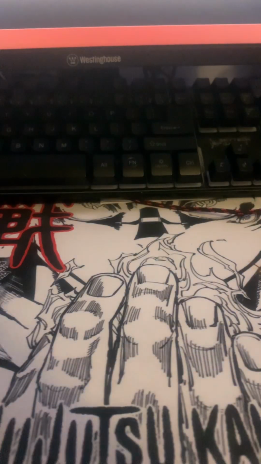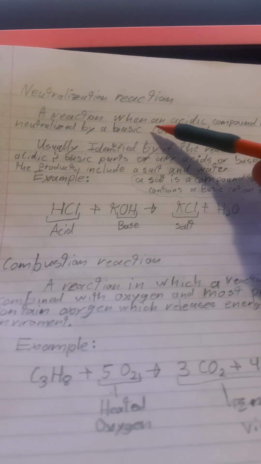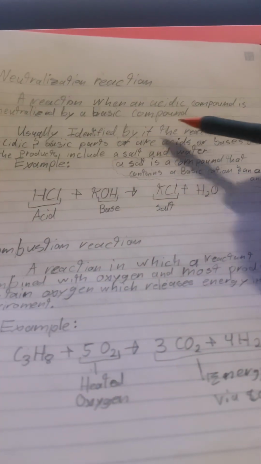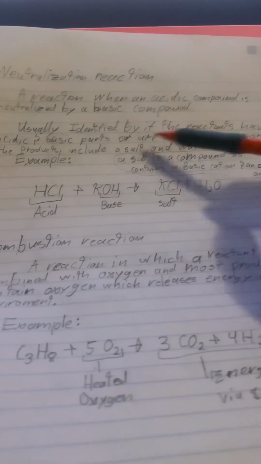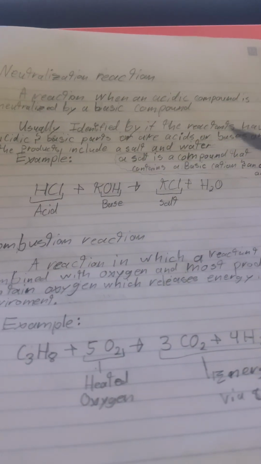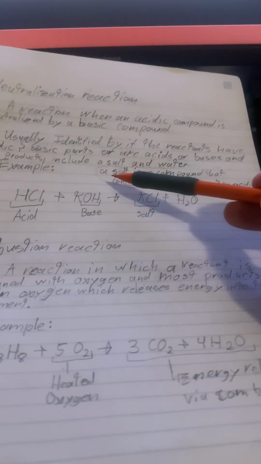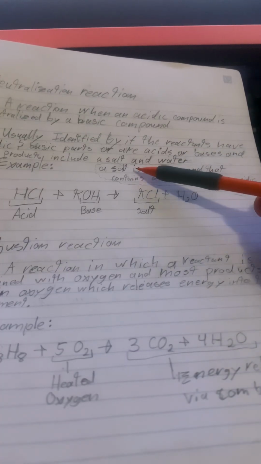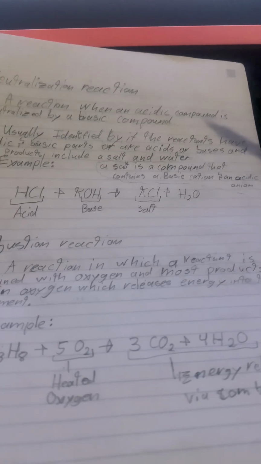Next up, of course, is a neutralization reaction. A neutralization reaction is a reaction when an acidic compound is neutralized by a basic compound, usually identified if the reactants have acidic or basic parts, or are acids or bases themselves. And the products include a salt and a water. And a salt is, of course, a compound that contains a basic cation and an acidic anion, thus balancing themselves out.